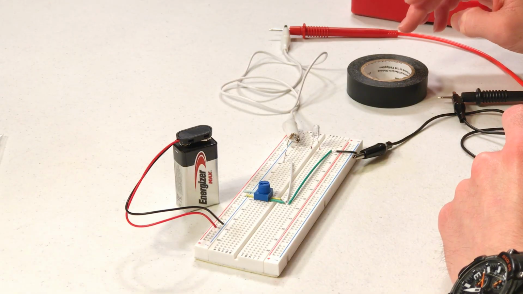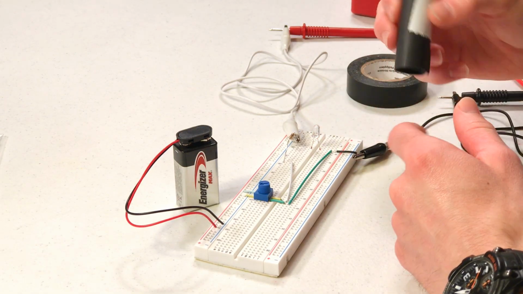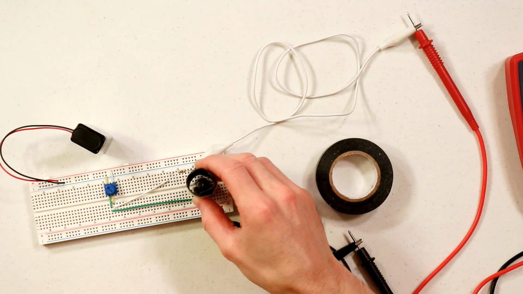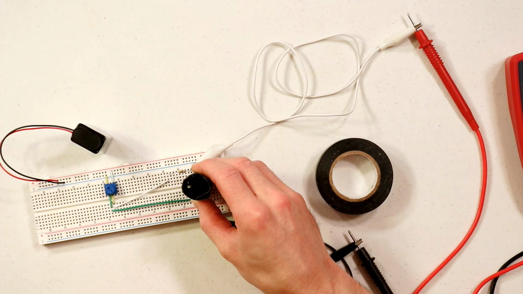The last thing we need to do is add some black electrical tape to the breadboard underneath where the LED goes, and make a tube out of some black paper so we can isolate the LED from the ambient light and make it easier to see exactly when it turns on.